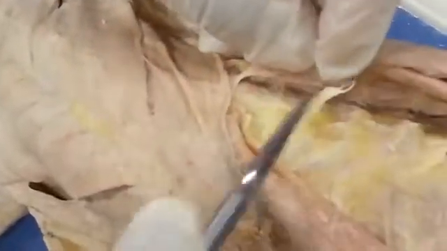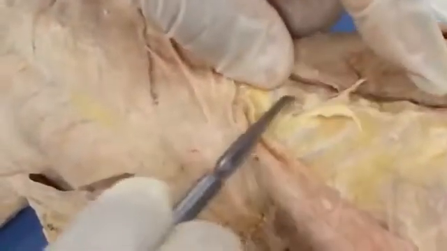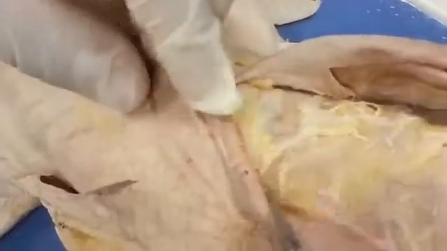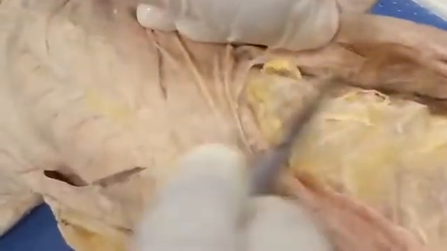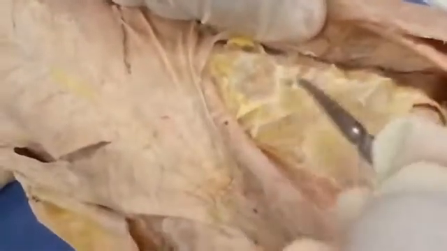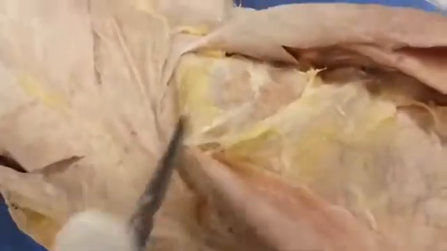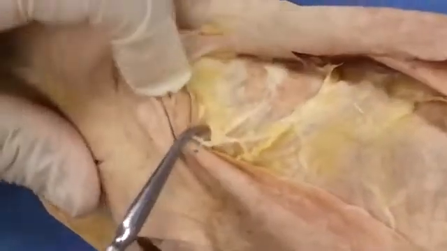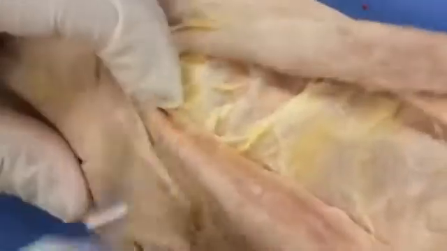And since we're already here and it's kind of visible, not too visible, but enough for you to get an idea, these are going to be the external intercostals. So you get a good view of the external intercostals there. Now as we make our way anterior, you would see a border with the internal intercostals.